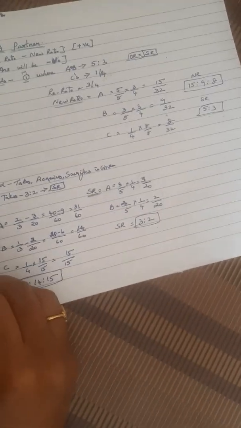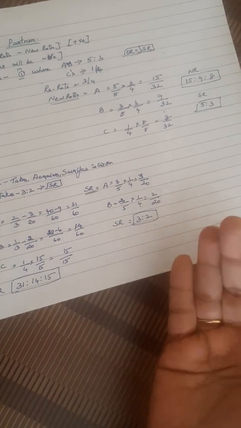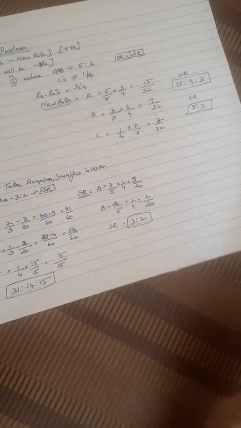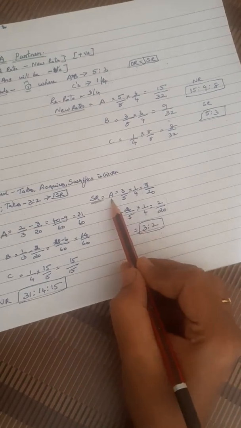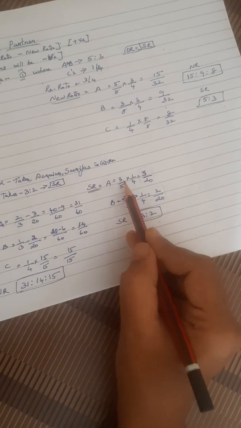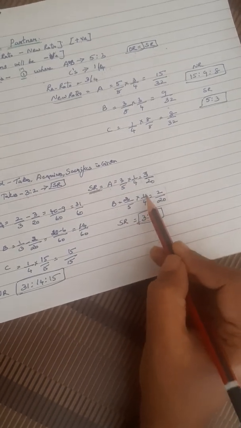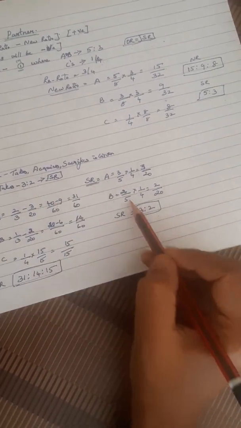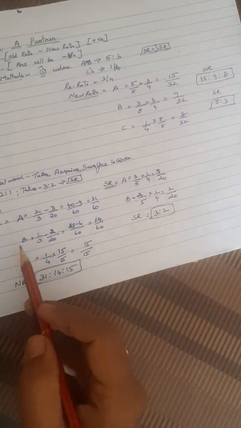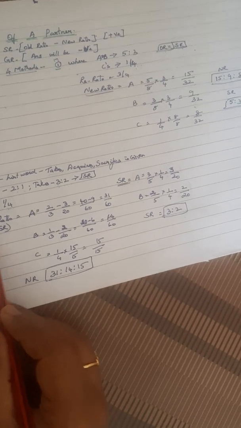So A and B are going to sacrifice these two parts, and because of that the new partner is coming in. So for A, C's share into the sacrificing part 3/5; for B, C's share 1/4 into the sacrificing part. You will have one factor. This is the first step you have to do. Then you have to find out the new ratio.